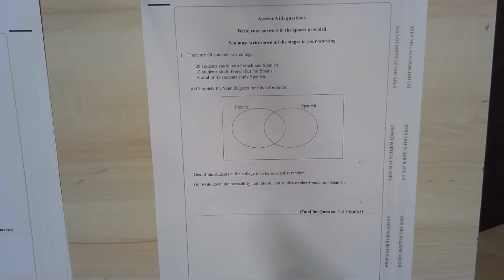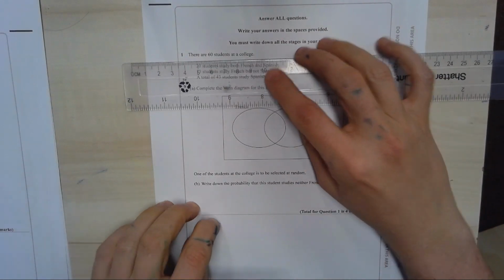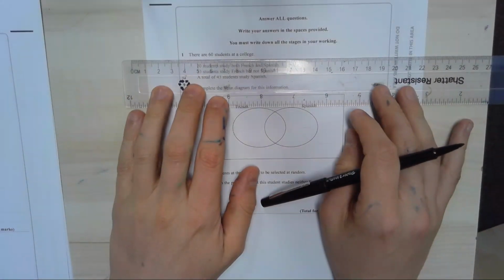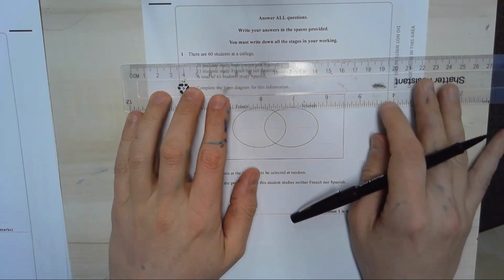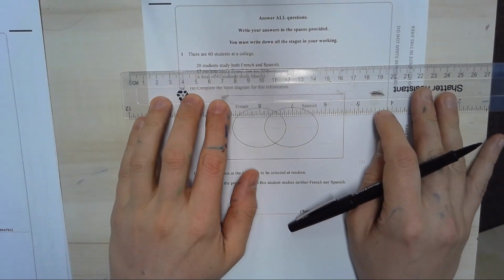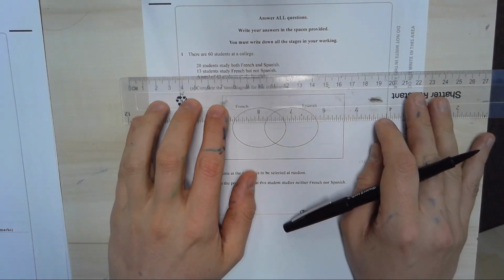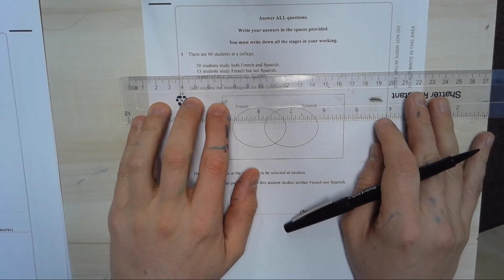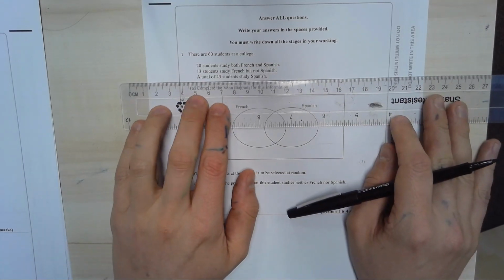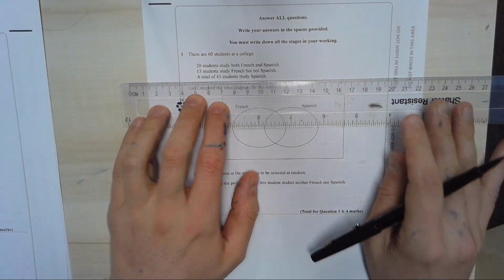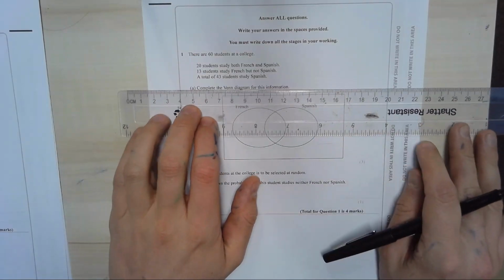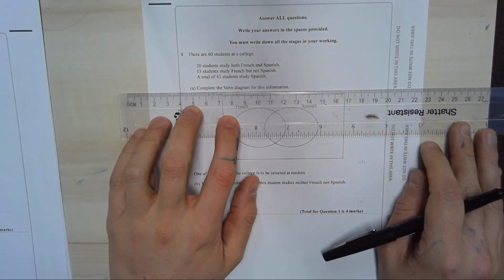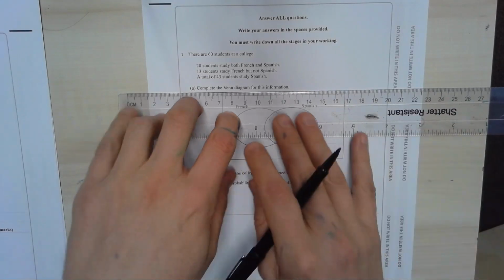Okay, so question 1. There are 60 students at a college. 20 students study both French and Spanish. 13 students study French but not Spanish. A total of 43 students study Spanish. We need to complete the Venn diagram that we can see below for this information.